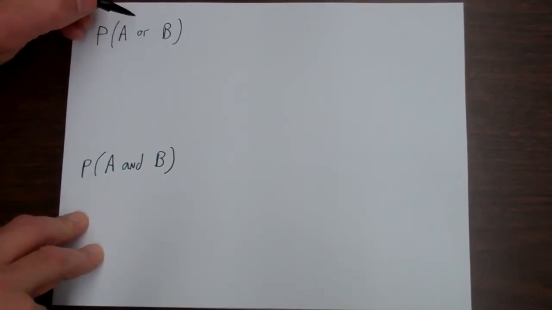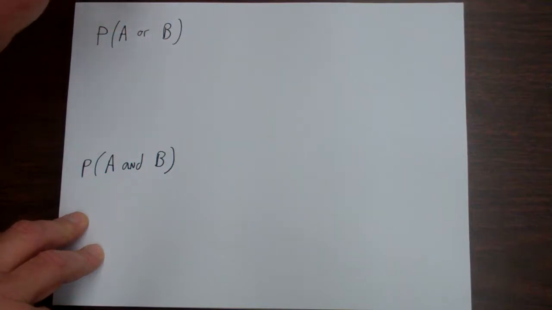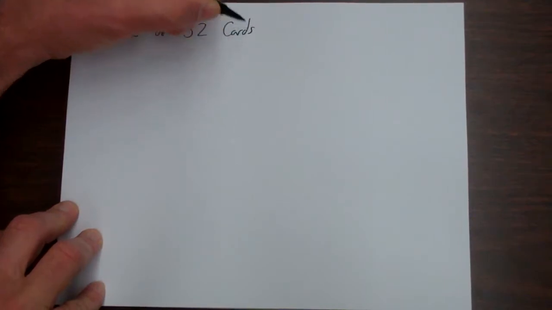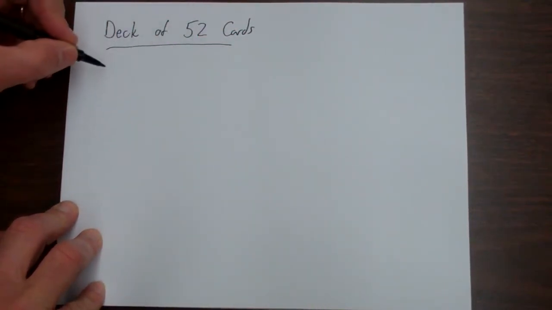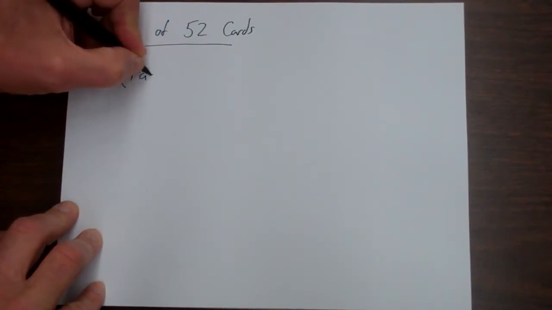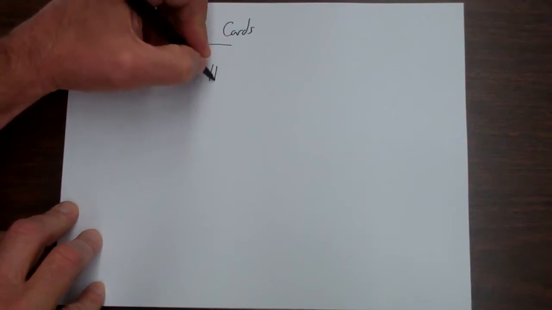And the key about A or B is this is true if A is true or B is true or if both things are true. So for example, let's say you have a deck of cards, and I say, what is the probability of having a face card or a heart?